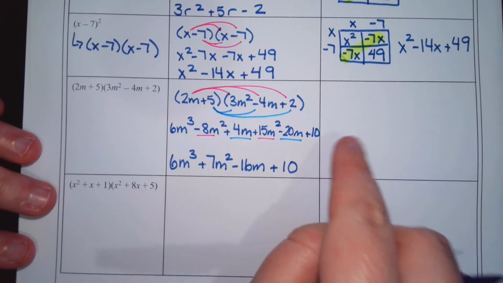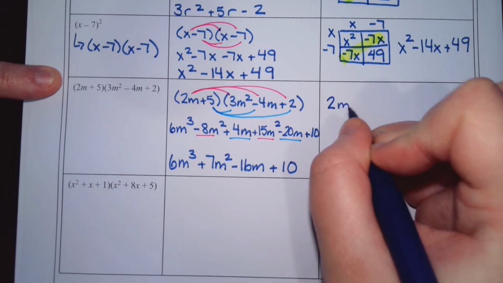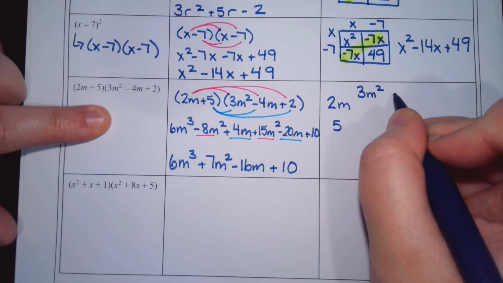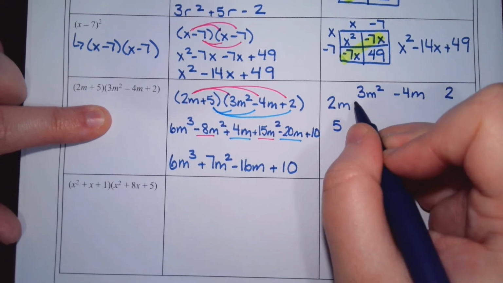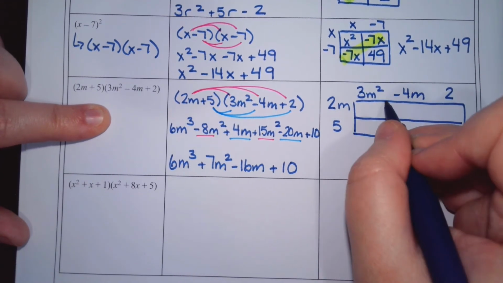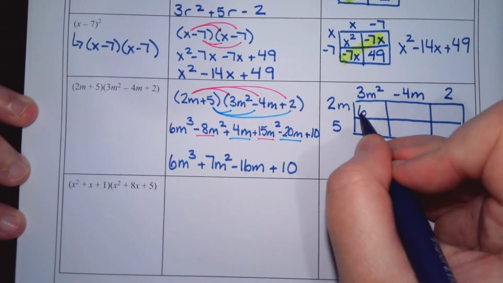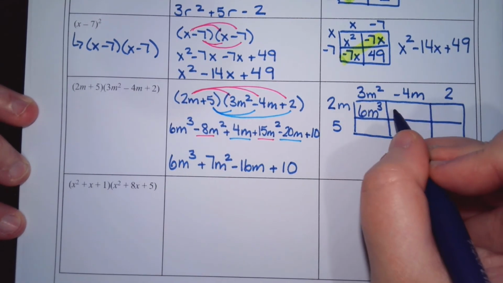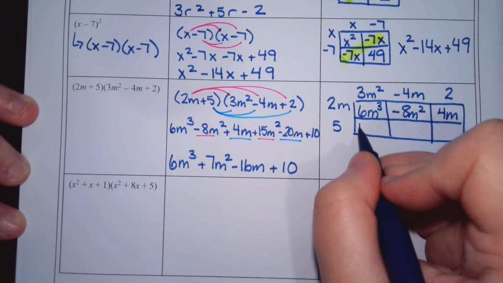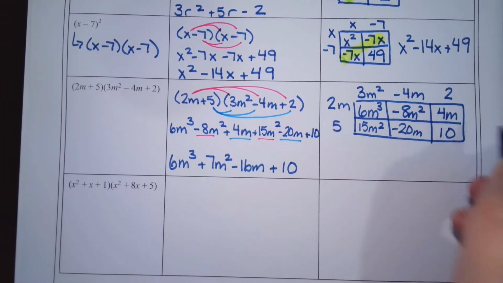So now for the box method. Again, I put the first one down the side, and then the second one along the top, 3m squared minus 4m and 2. Build our box. And again, we just multiply like a multiplication chart. 6m cubed, minus 8m squared, and 4m. 15m squared, minus 20m, and 10.